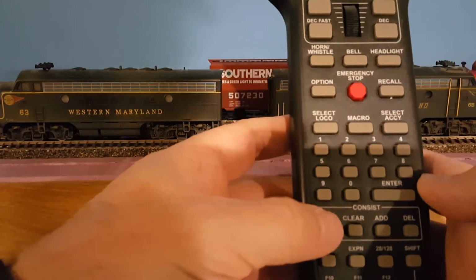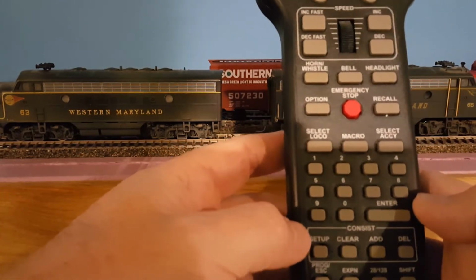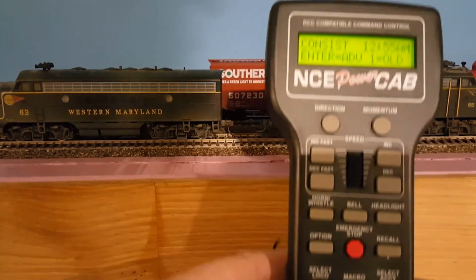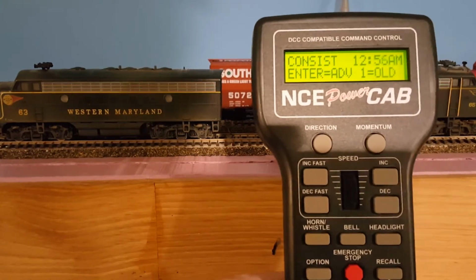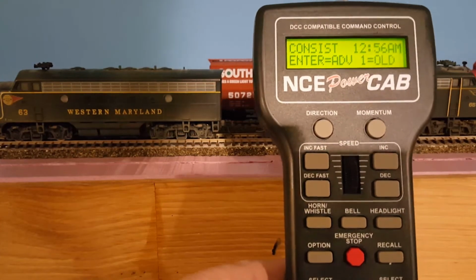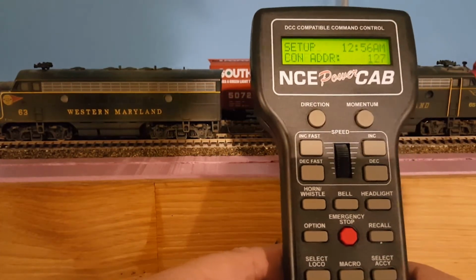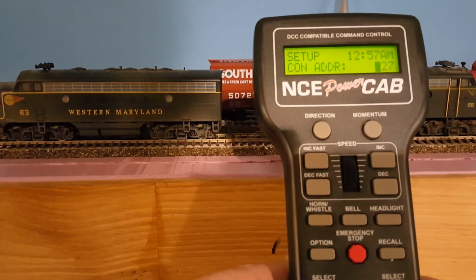So we'll hit setup, and that'll give us that on the display. We'll go in and we'll hit enter. That'll take us into the advanced setup.